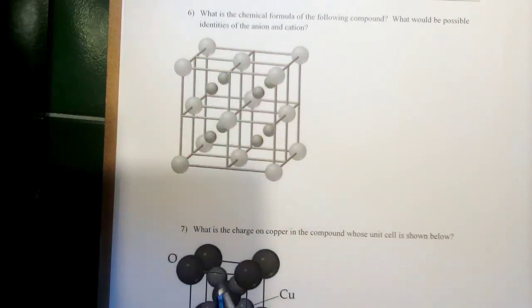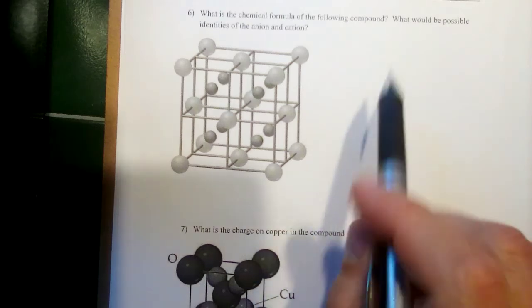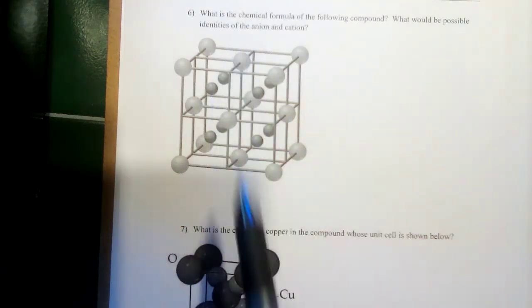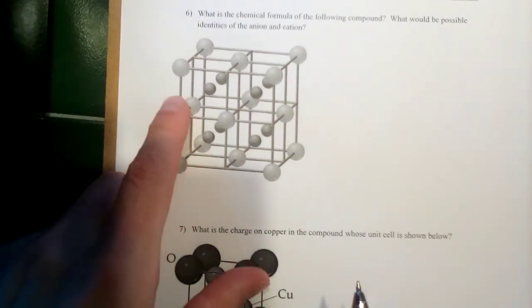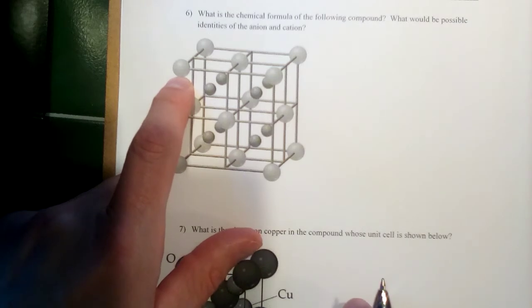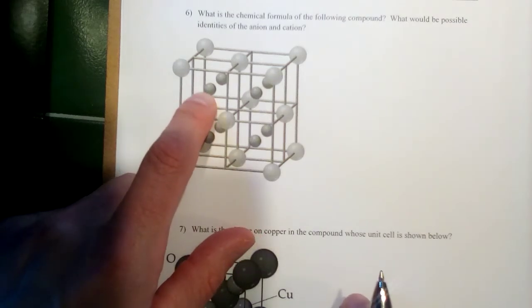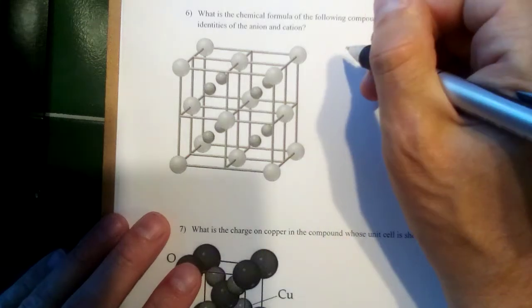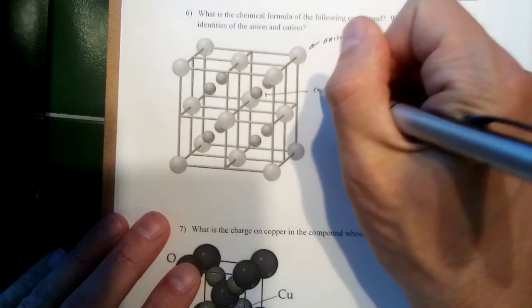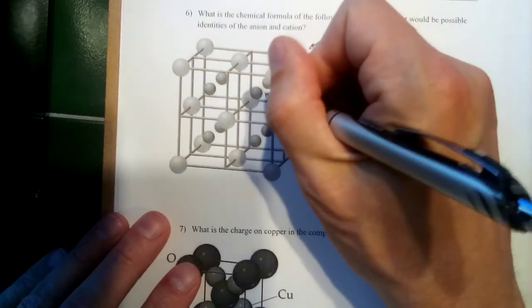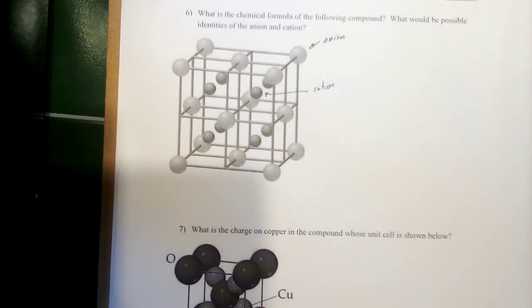Number 6 here, what is the chemical formula of the following compound? The chemical formula is going to relate to the ratio we see in the unit cell. And then the second thing there, what would be possible identities of the anion and cation? That will be an interesting thing to look at after we've analyzed this here. Now, the atoms we see on the edges here are a little bigger than the atoms we see in the middle. That's a reasonable assumption in most cases that the anion is the larger and the cation is the smaller. We talked about the relative size of neutral atoms versus cations and anions back in chapter 7.